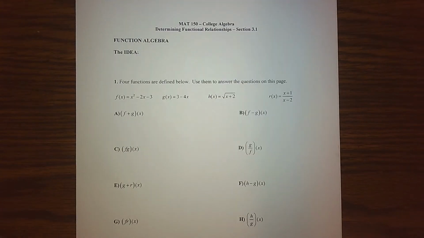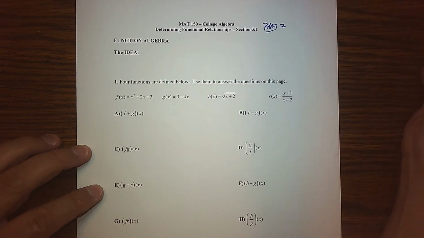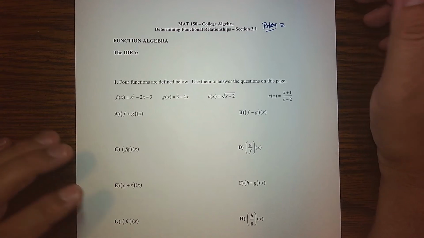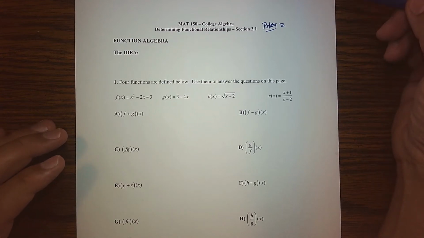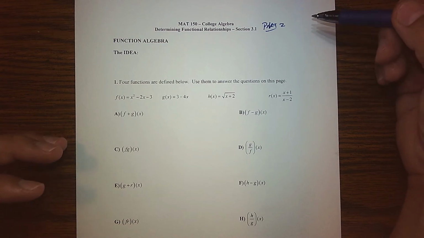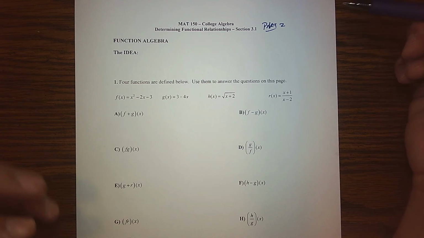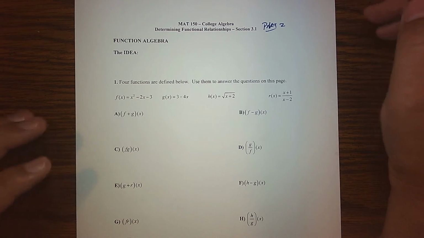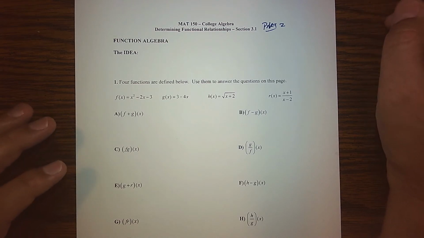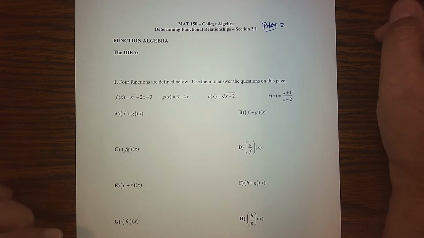So as I mentioned, we are going to break section 3.1 into two parts. What we're looking at here is part 2. It's different. In the first part, we were basically getting used to the idea of a function, using function notation, finding values, finding inputs, finding outputs, finding domain. But in this next part, we're actually going to do two separate items related to functions, and they're just important in their own right, as we will see as we move through our course.